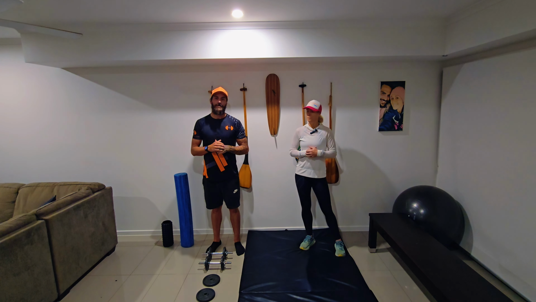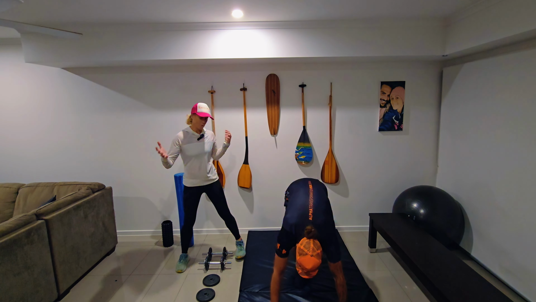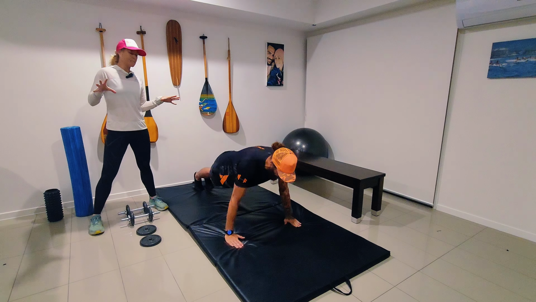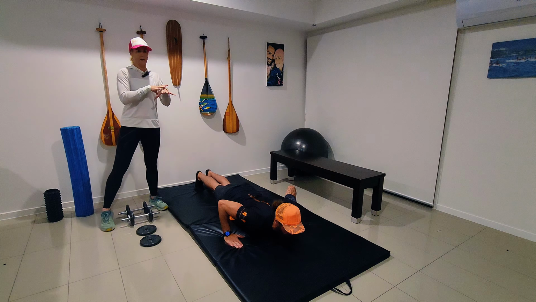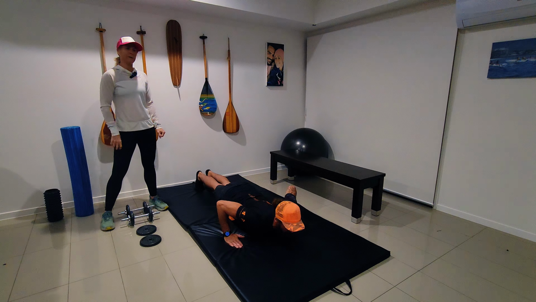Okay, so we're going to start with some push-ups, squats, and sit-ups. Okay, so we're going to start with our basic push-up. Everyone knows what a push-up is. This is your standard exercise. And from here, we're going to look at what is progression, what is regression. So starting off first of all with a couple of reps of our standard push-up.